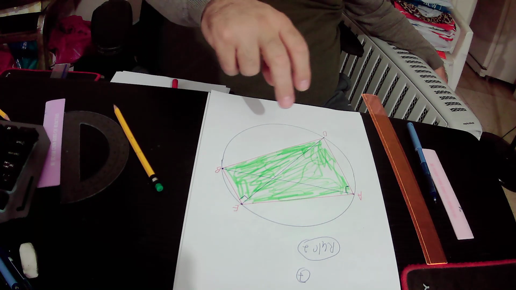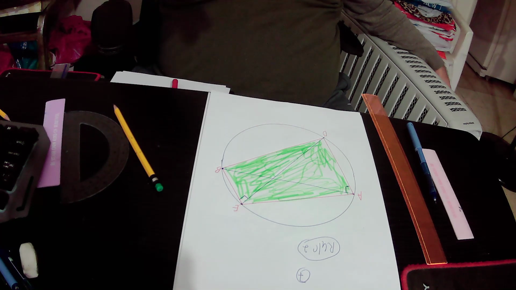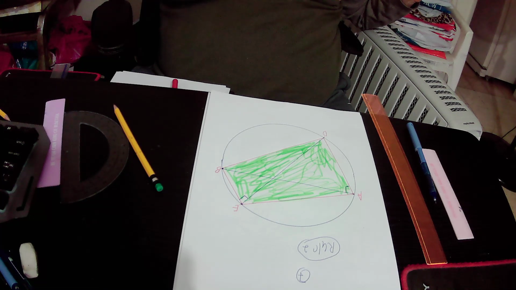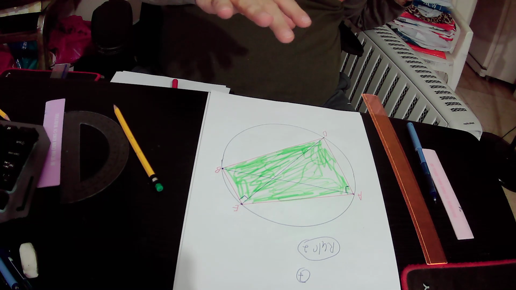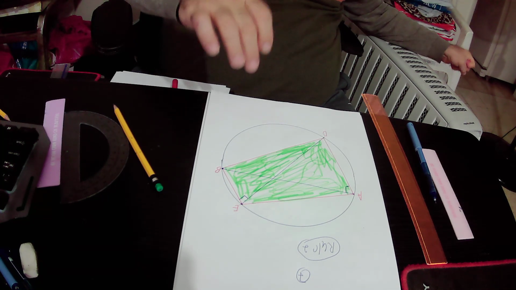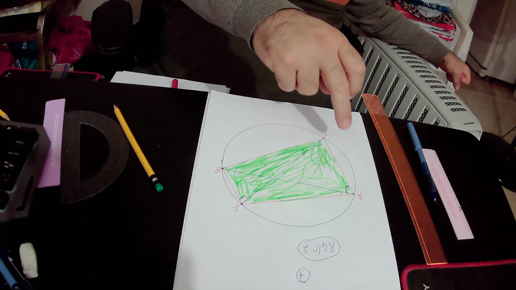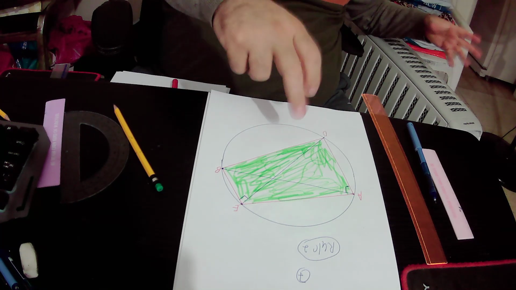Why? Because whenever we have a quadrilateral that is described by a circle, we can implement rule number 3. The reason we can implement rule number 3 is that we have a quadrilateral inscribed by this blue circle. Therefore, we can implement rule number 3 in this drawing.